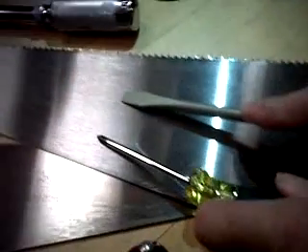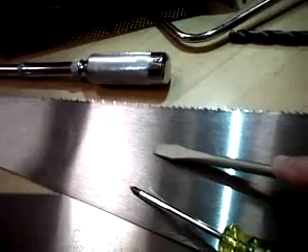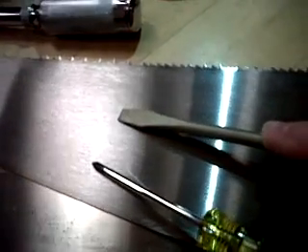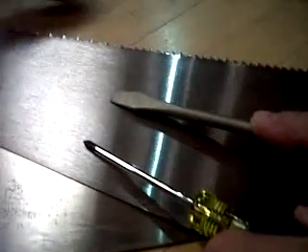Okay. This is a Phillips and slot head screwdriver. So which one is which? Flathead. Flathead, right? Which one is which? Which is acceptable? Phillips screwdriver. Flat and Phillips.